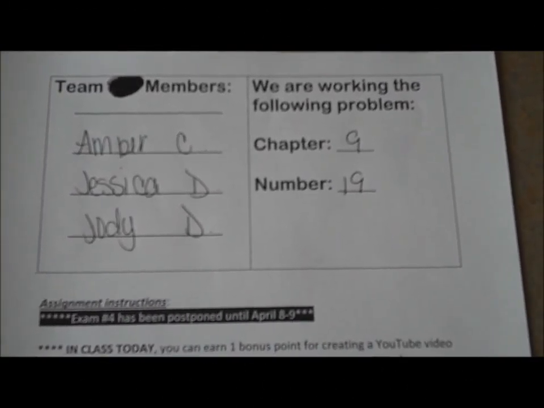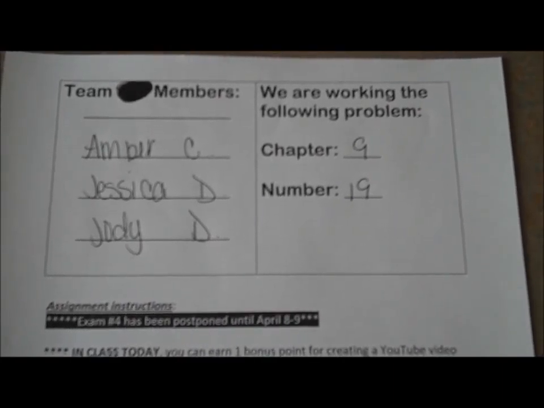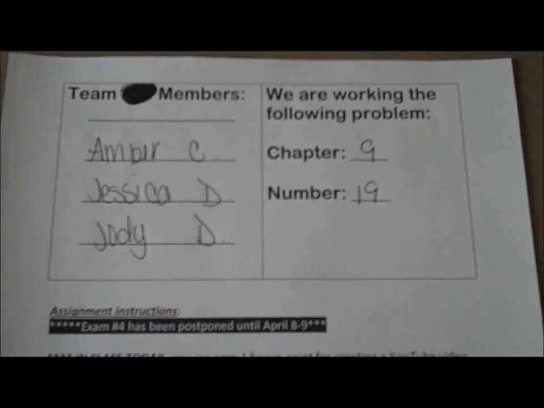Okay, we are working the following problem, Chapter 9, number 13.19. 24 items are randomly selected from a population of 255 items. The sample mean is 32 and the sample standard deviation is 5. Develop a 99% confidence interval for the population mean, and we're going to round our answer to 3 decimal places.